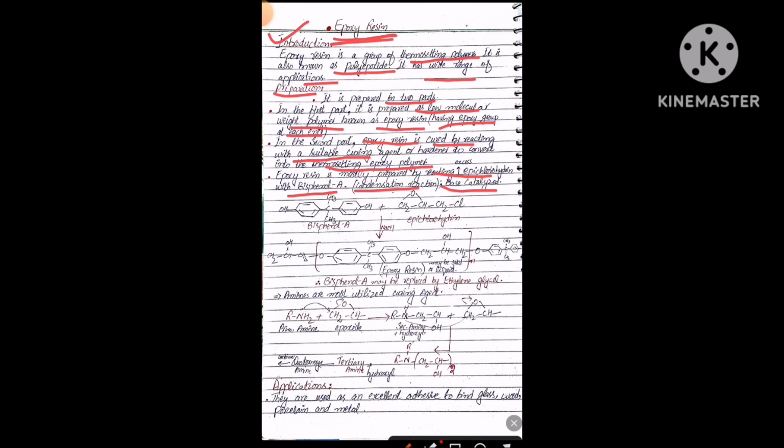What is the precursor of epoxy resin, students? There are two precursors, naming bisphenol A and epichlorohydrin, and the base, which is sodium hydroxide. When these two monomers react in the presence of base, a polymer is formed named the epoxy resin.